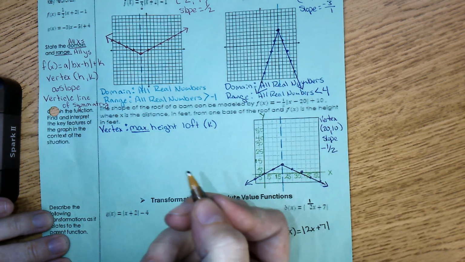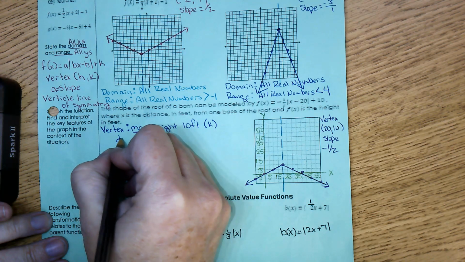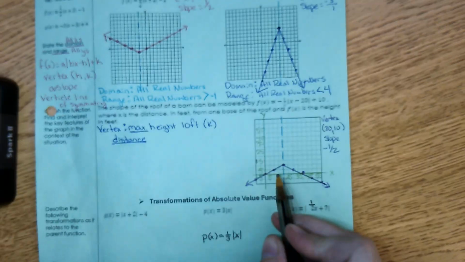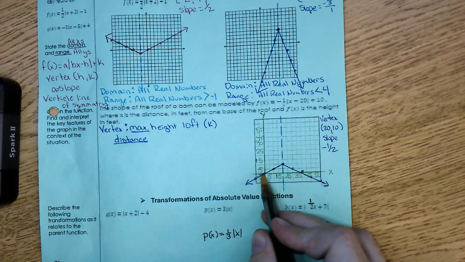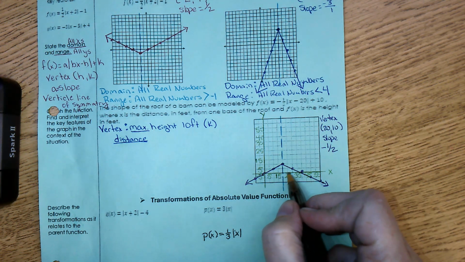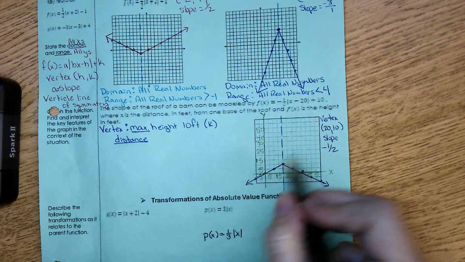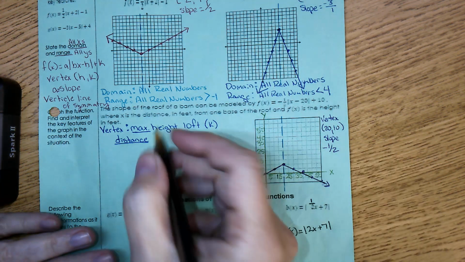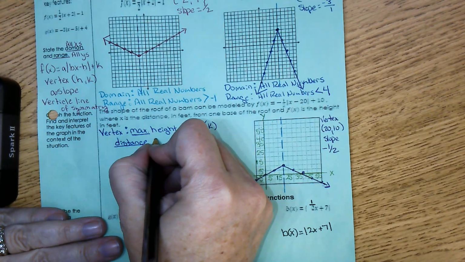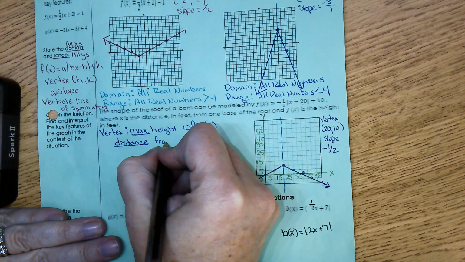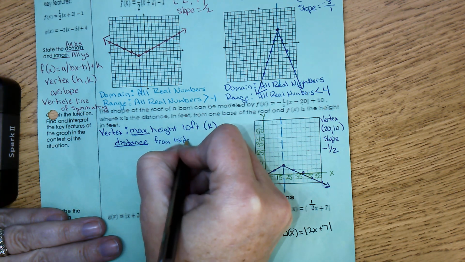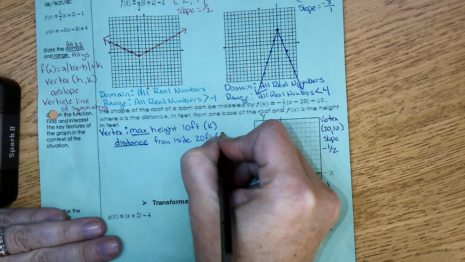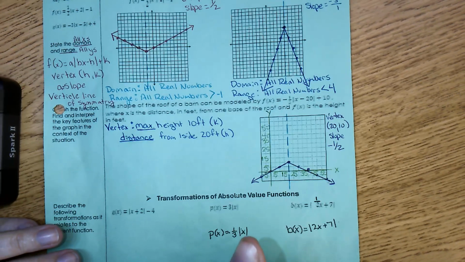Next up, distance. It tells you the distance from your line of reflection to the edge. The line of reflection, 5, 10, 15, 20. It tells you from the line of reflection to the edge, it's 20. So the distance from the line of reflection to one side is 20 feet, and that is your h. So that's what your vertex tells you.